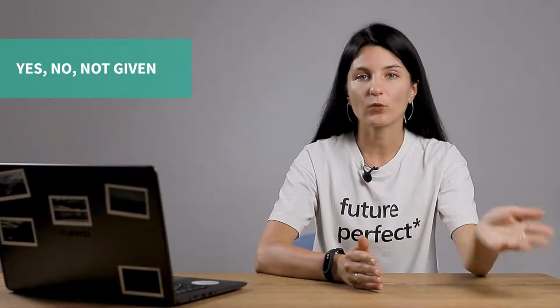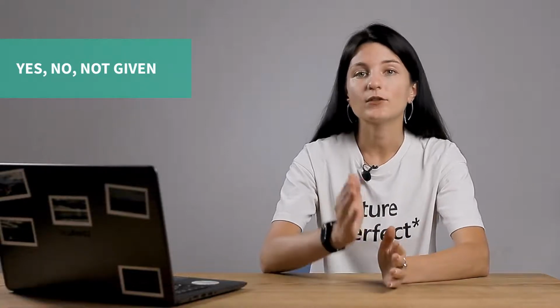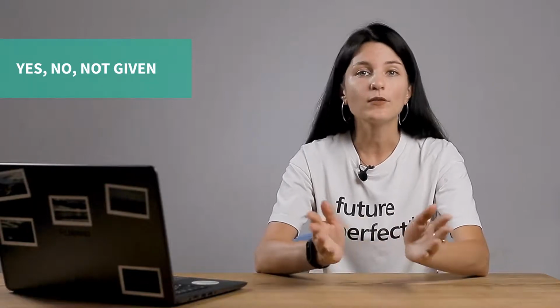There's a similar type of question where you need to decide if a statement is yes, no, or not given. How is it different? While true, false, not given questions focus on facts, yes, no, not given questions are about opinions and attitudes in the passage. So, if the passage is about Marie Curie, the yes, no, not given statement may sound like this. Marie thought that all people are gifted and must develop their talents. This statement is about opinion, not fact.